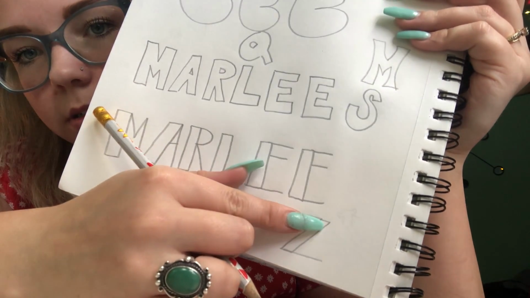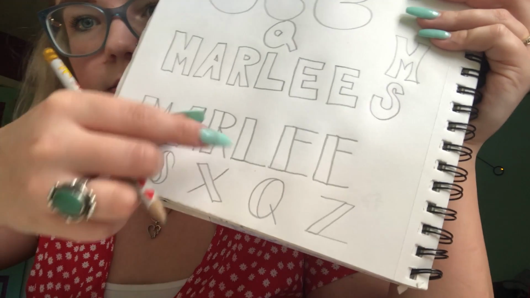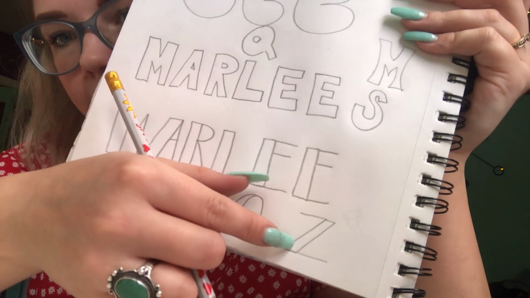So it goes straight line, and then the thicker part goes down, just like the S and the X. Goes down, and then just a regular line out. And again, you can Google these if you Google Broadway font. They all pretty much look like this. You can Google block letters, and you can Google bubble letters. There's a million different fonts out there.